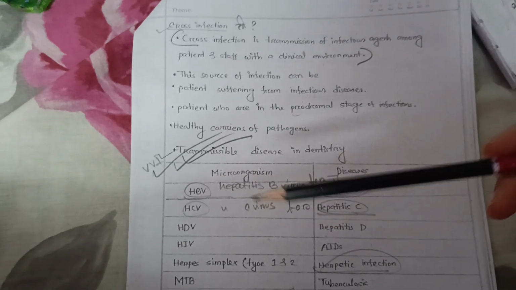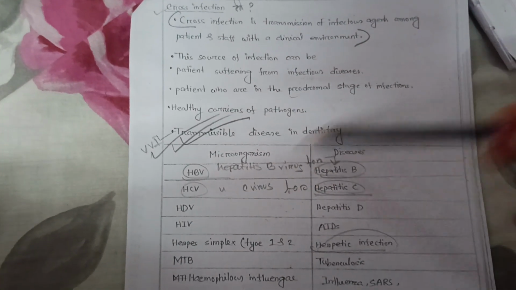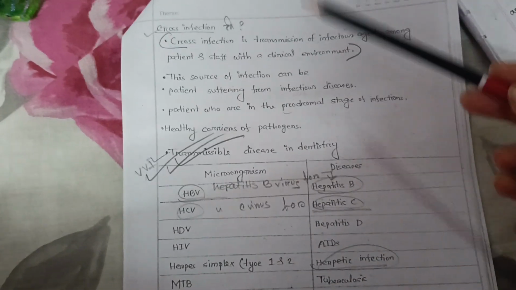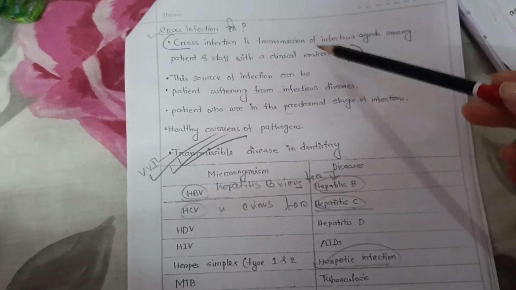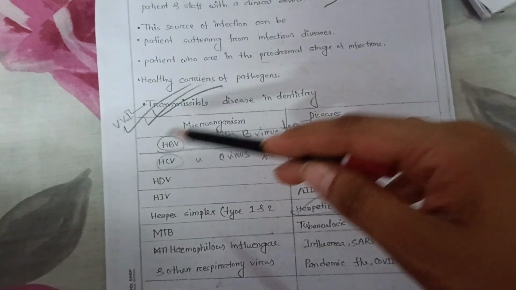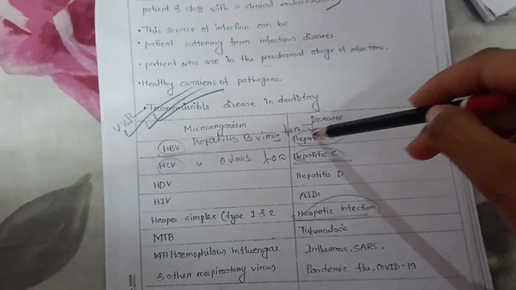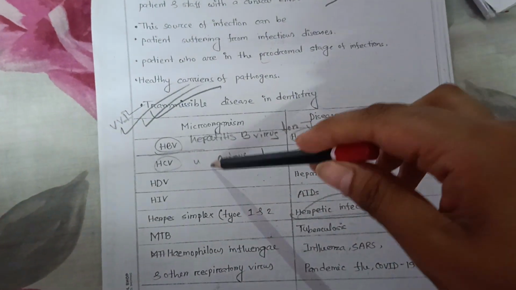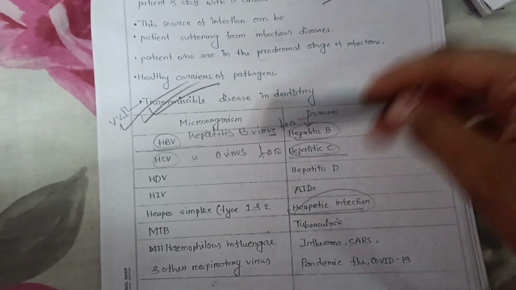Another important topic of cross infection is transmissible diseases in dentistry. This chart is also very important. As well, you can learn the definition of cross infection, which is here. And if we talk about this chart, you will have to say it like this: hepatitis B virus is responsible for hepatitis B disease. Hepatitis C virus is responsible for hepatitis C disease. Like this you will have to say this chart.